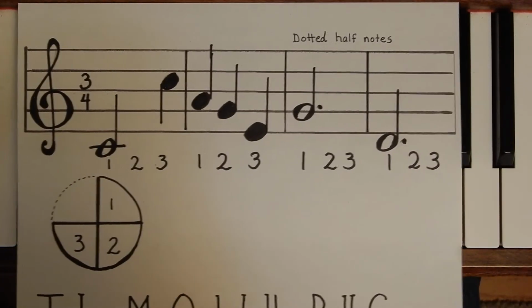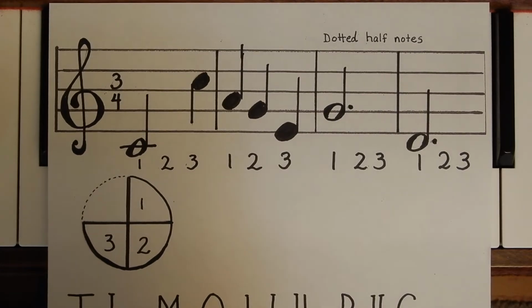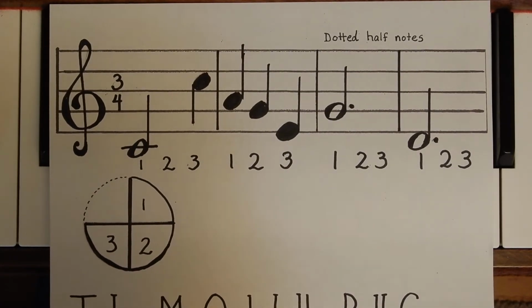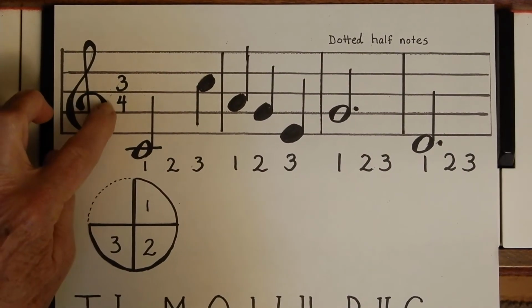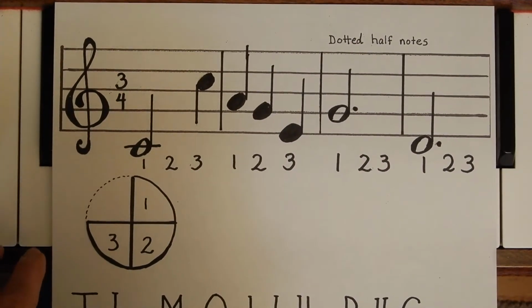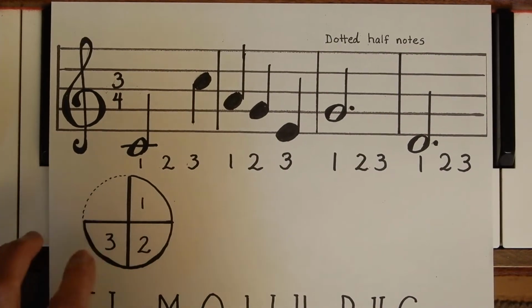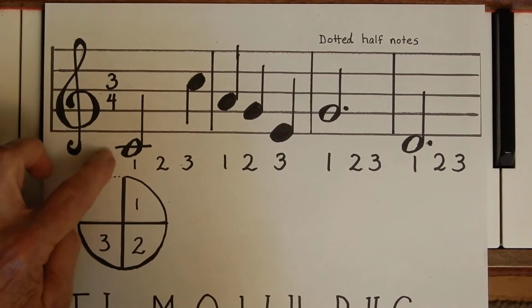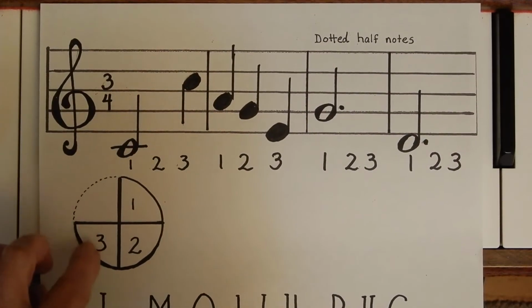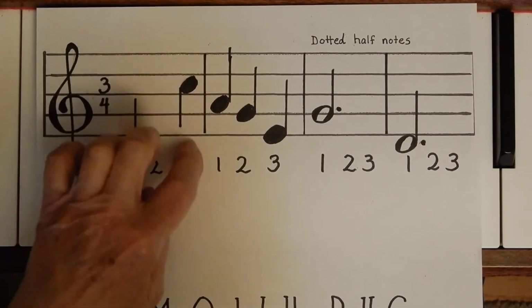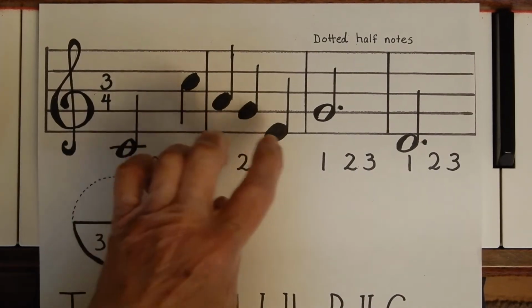This is also very likely to appear in your band pieces. And you can see that we have 3 counts per measure, and the quarter note is receiving 1 count. So there's count number 1, number 2, and number 3. This half note receives 2 counts, 1, 2. This quarter note receives that quarter right there and a 3rd count. Crossing the bar line, 3 quarter notes.